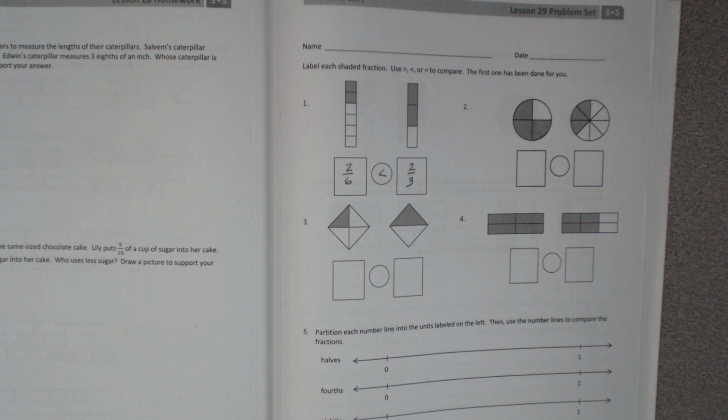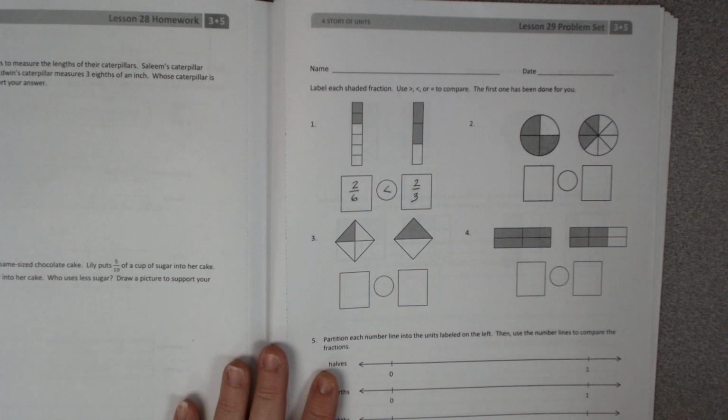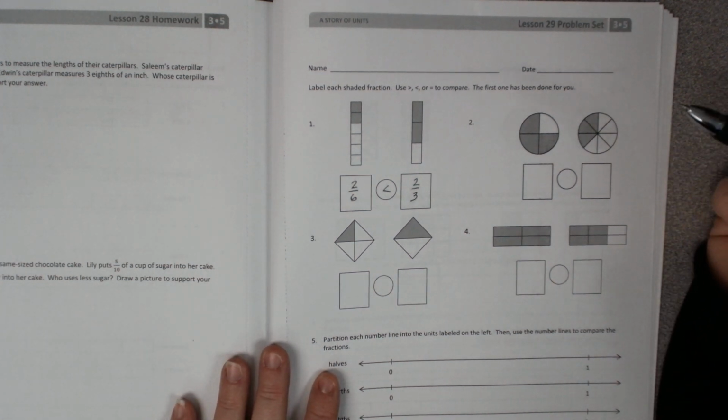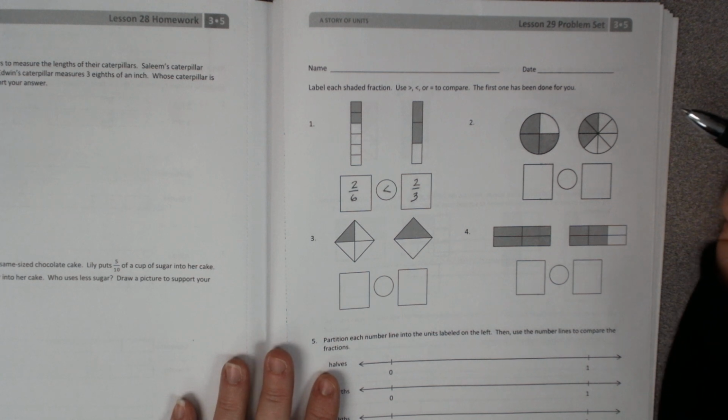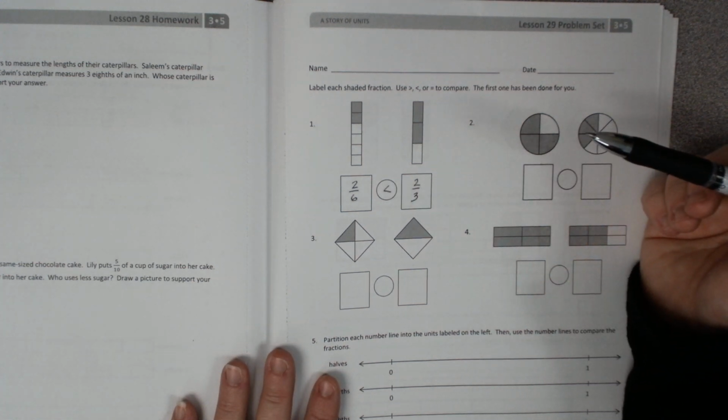So, first of all, we're in lesson 29. It's the problem set. I'm on page 125. And we're very close to finishing this module up with fractions. Alright? So here we're going to compare fractions using the same numerator. Alright? Meaning the same top number. So we're going to look at those denominators.